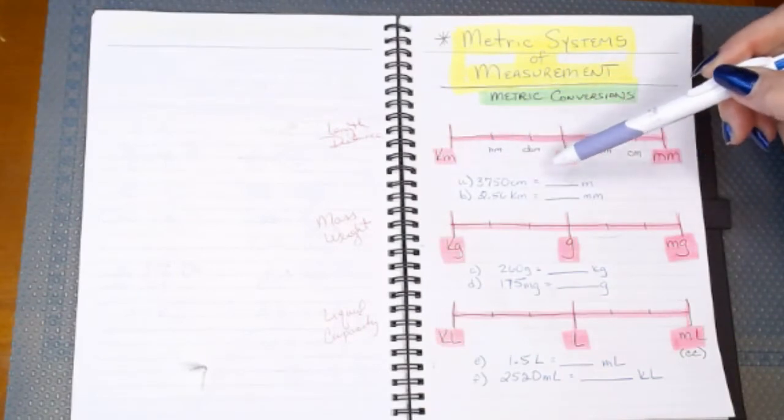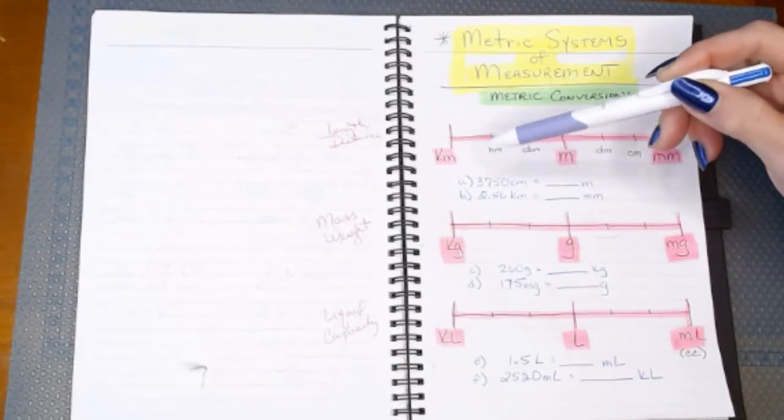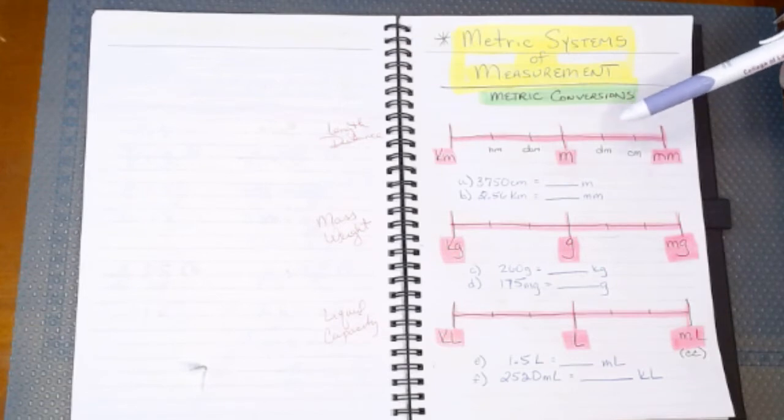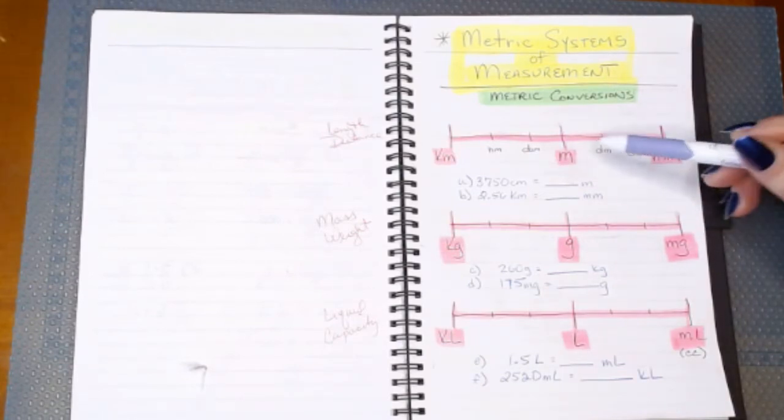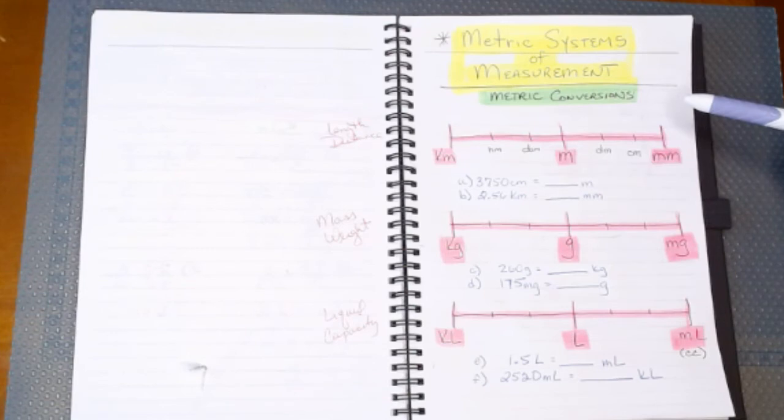And in between, you notice these 2 tick marks. This is like your centimeters. This is when you get your decameters, your decimeters. And again, not going into too many details, but I want you to understand what all of these mean and the pattern they are following. All right, so let's do some of these problems.